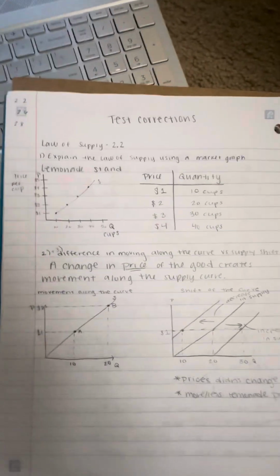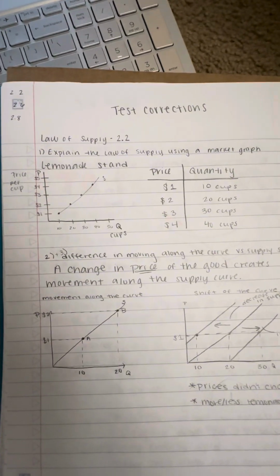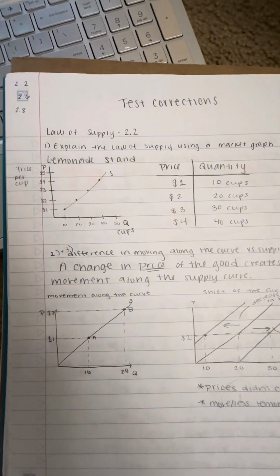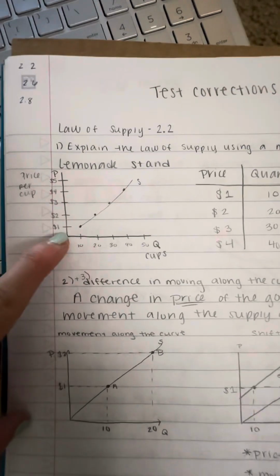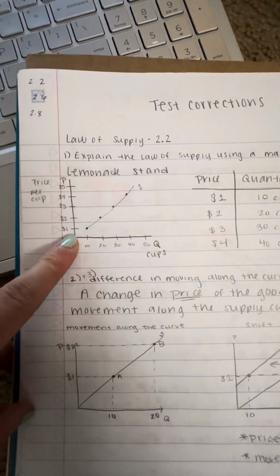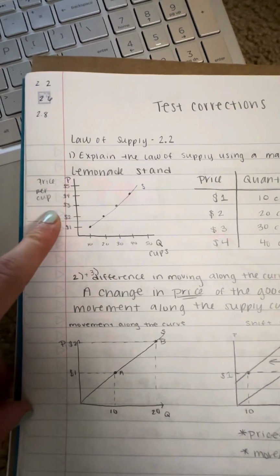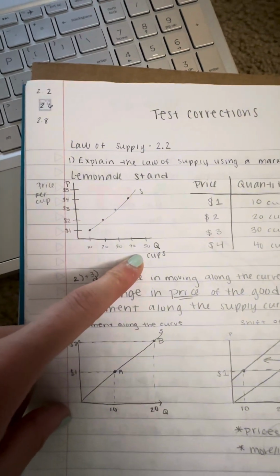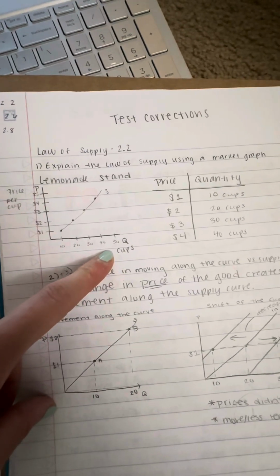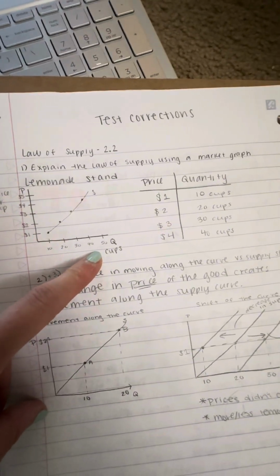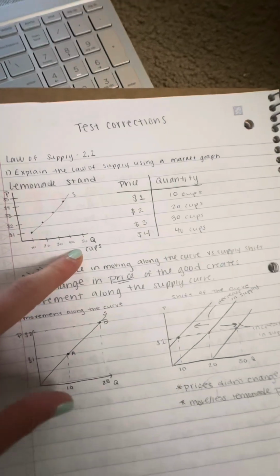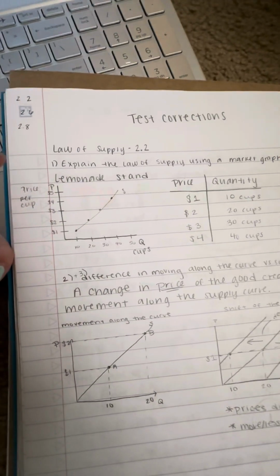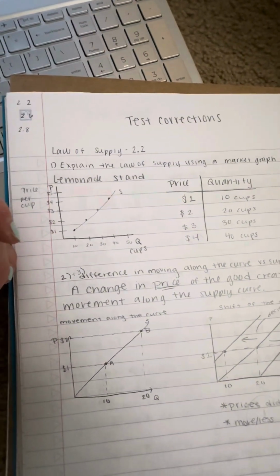Okay, so the first question for law of supply 2.2 says, explain the law of supply using a market graph. So in this graph, I chose to do a lemonade stand where there's the price per cup on this side and then the cups for the quantity. And so the law of supply basically means that there's a direct relationship between price and quantity. So if price increases, quantity increases, and if price decreases, quantity decreases.